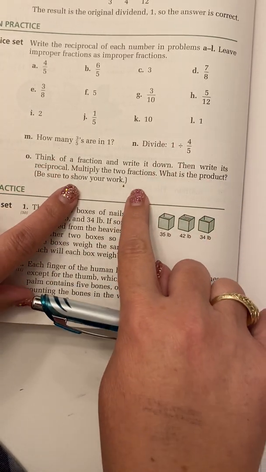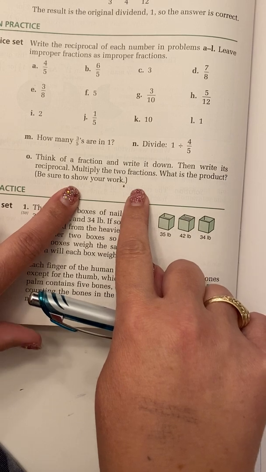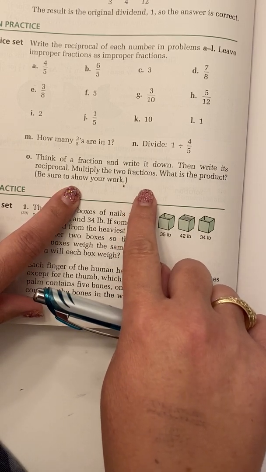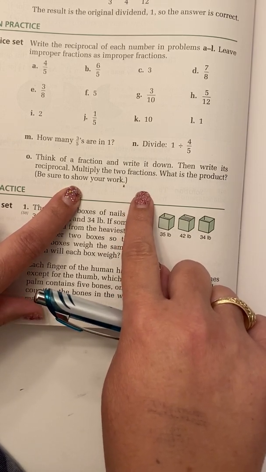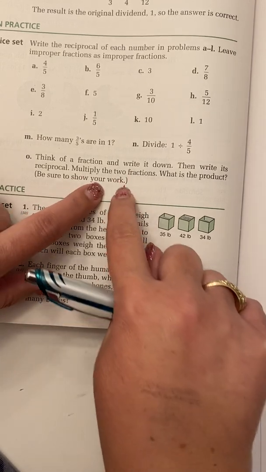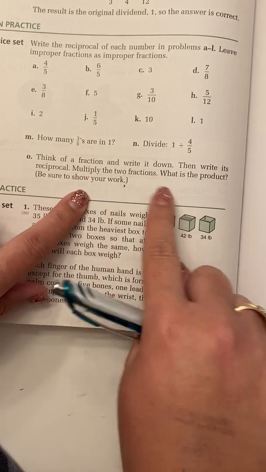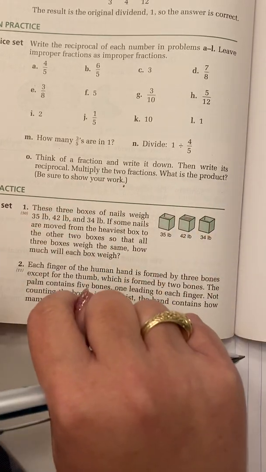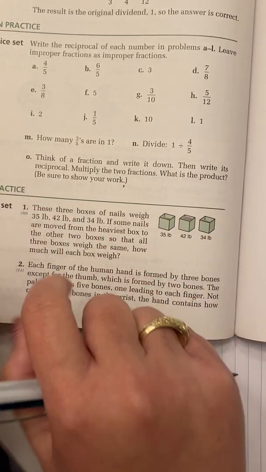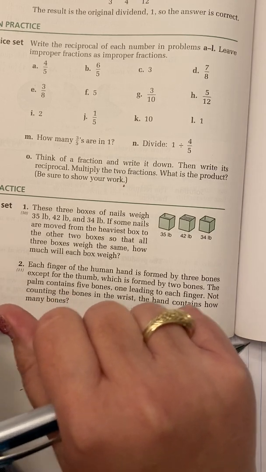All right, this one, think of a fraction and write it down. Then write its reciprocal. Okay, so I would say, pick a fraction, whatever your favorite fraction is. Then it wants you to multiply them. What is the product? So that will use one of the rules that we have learned about this lesson also.